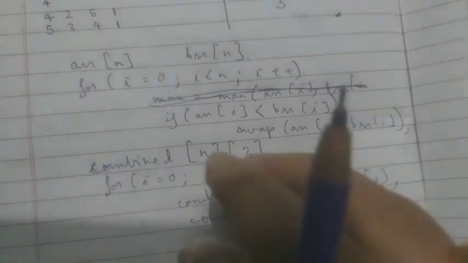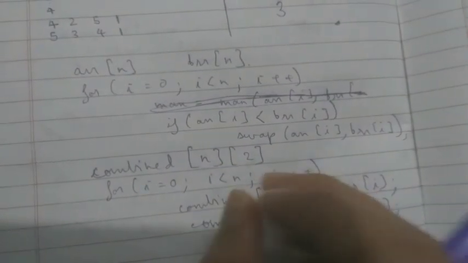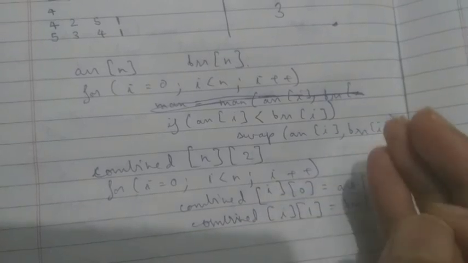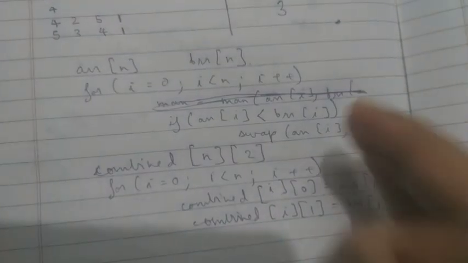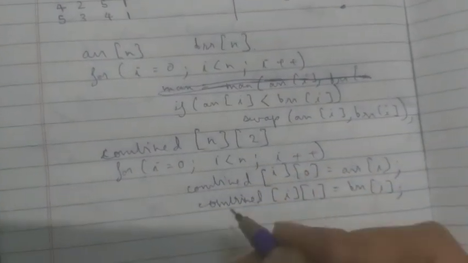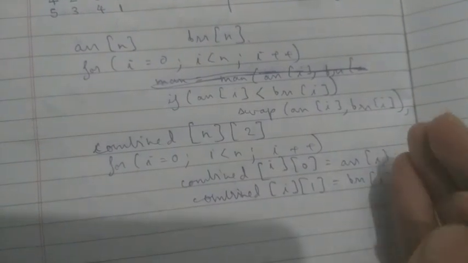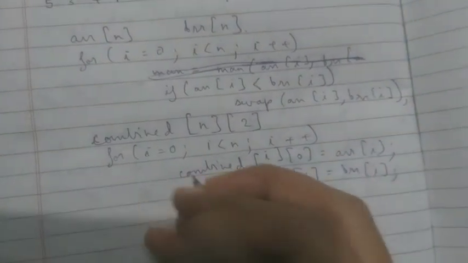That is, for every row of combined, the first element is from ARR and the second element is from BRR, and the row is the position of that element in the respective arrays.